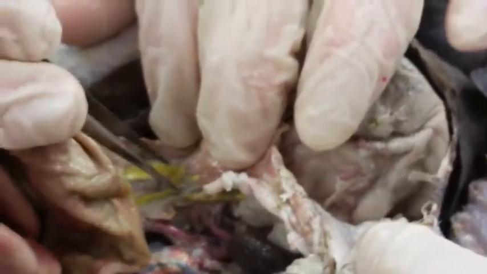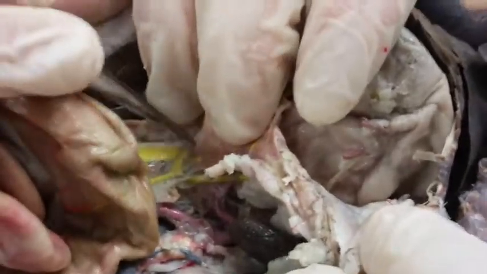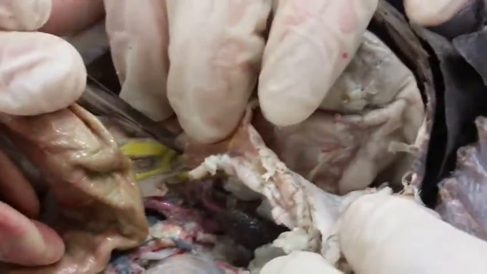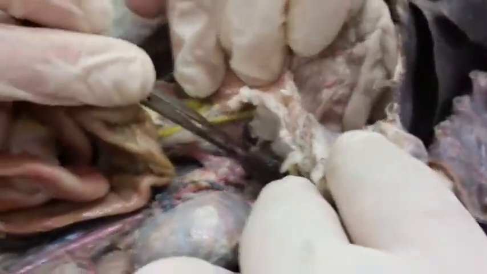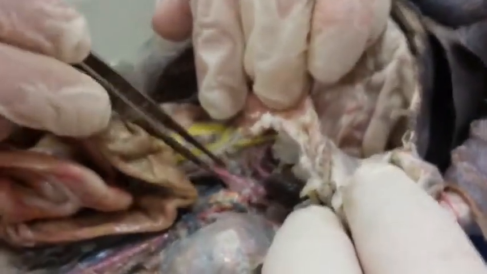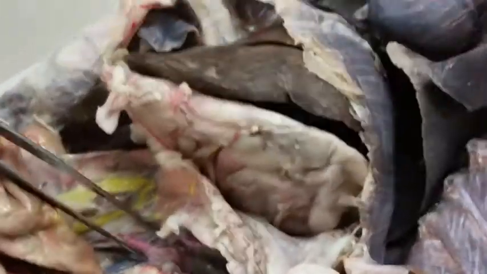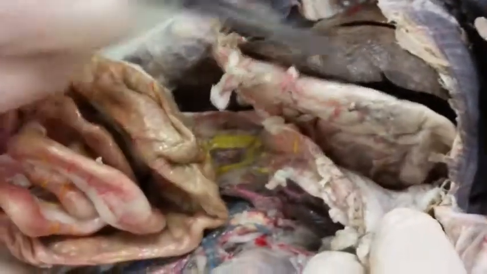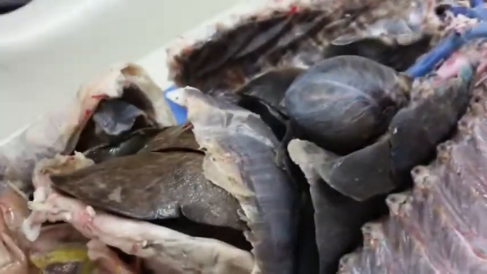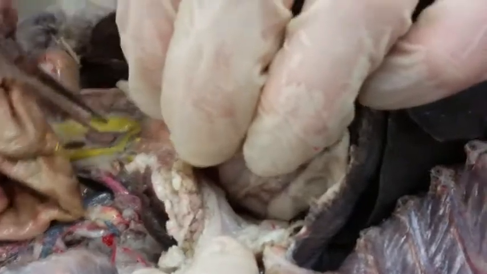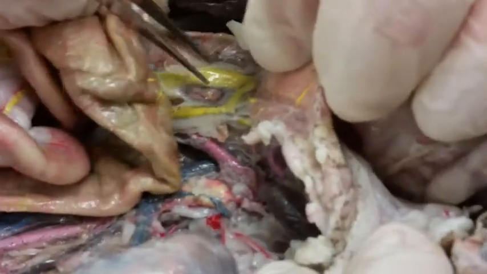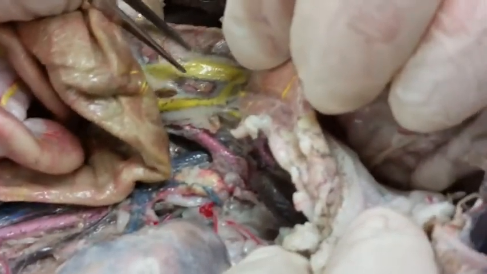hepatic portal vein, which eventually splits into two veins, but up in here is going to be the hepatic portal vein. And then again, just as a review, celiac artery, and then cranial mesenteric artery running off the dorsal aorta. Liver's up in this region. So we have, like I said, the hepatic portal vein is up in here, and then we have these branches down here which are more visible for us.